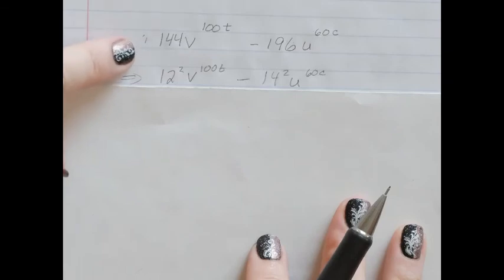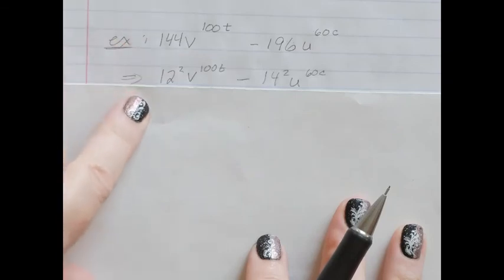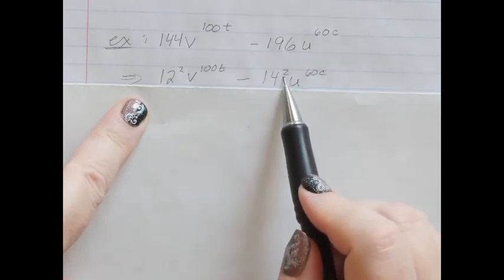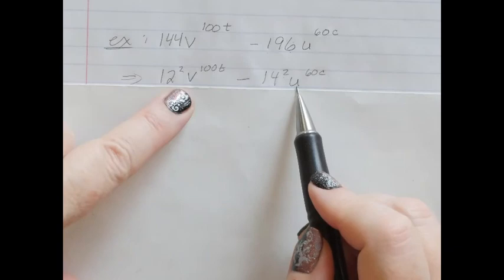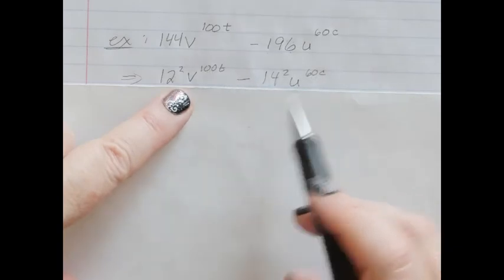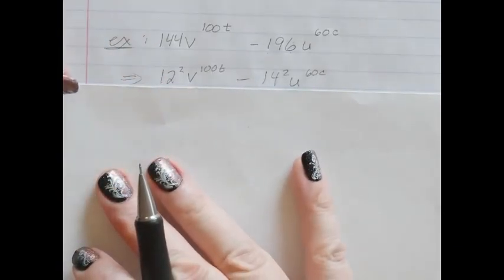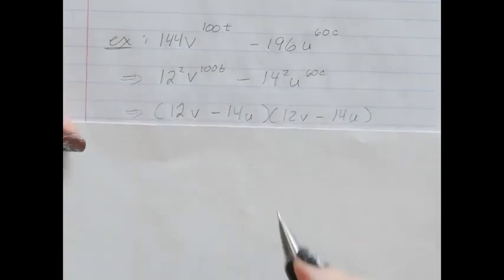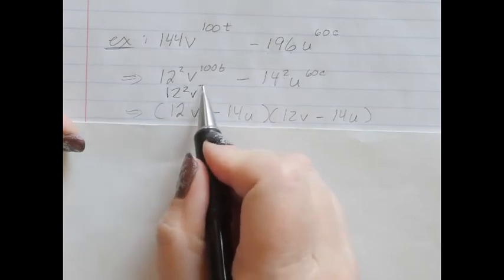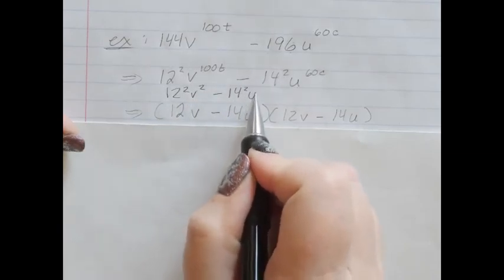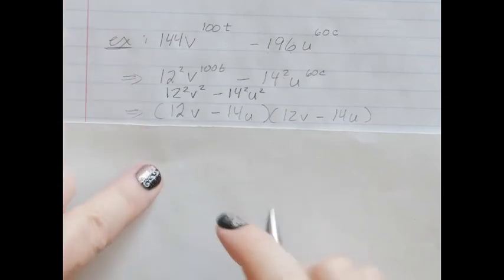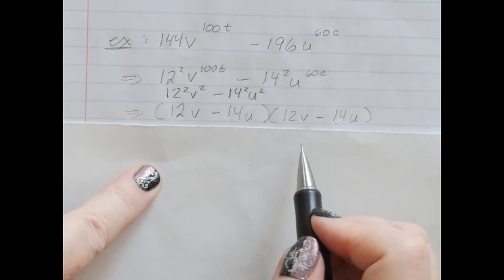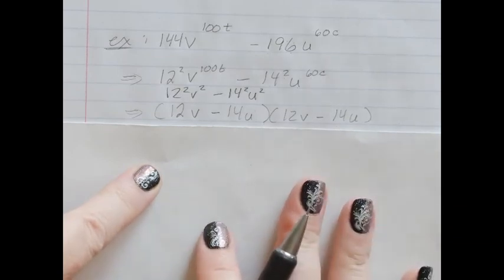I'm going to deal with my numbers first. I have 144 is 12 squared. The 196 is 14 squared. I did nothing with my variables just yet. The good news is they're both even, so that is a difference of squares. What I'm going to do is pretend that this is 12 squared v squared minus 14 squared u squared. And that gives me this right here, the difference of squares. So that does not bother me none. Again, go back to the pattern that you know.